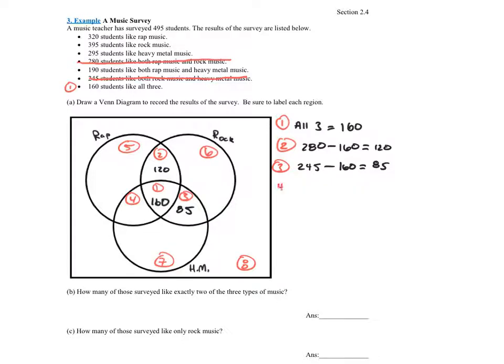Let's go into region 4. Region 4 is going to be rap and heavy metal. There's 190 who like rap and heavy metal, and possibly more, but they certainly like rap and heavy metal. Well, we want the ones who exclusively like rap and heavy metal for region 4. So we have to take off the 160 that like all 3. So 190 minus 160, I'm getting 30 who exclusively like rap and heavy metal. Let's go on to region 5.